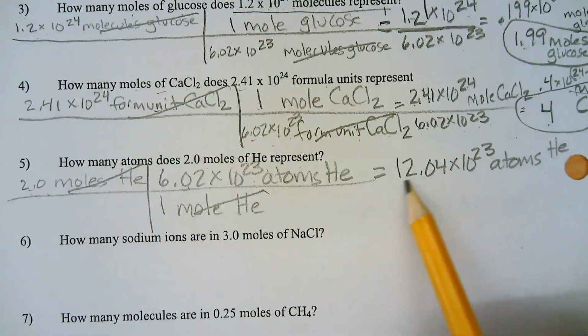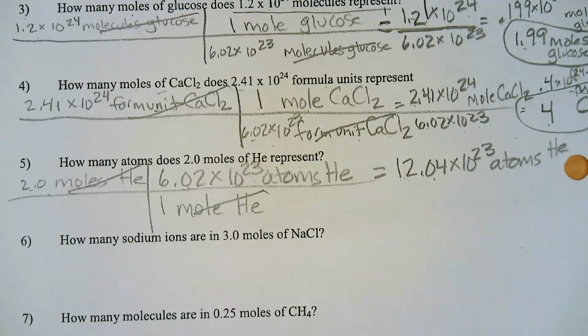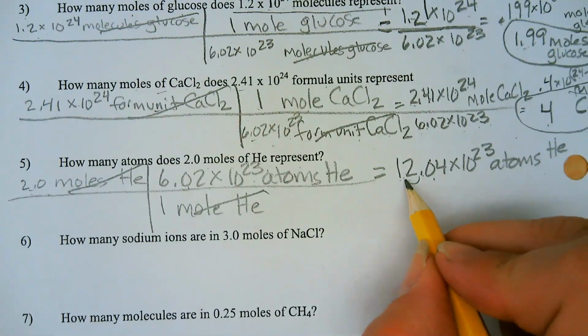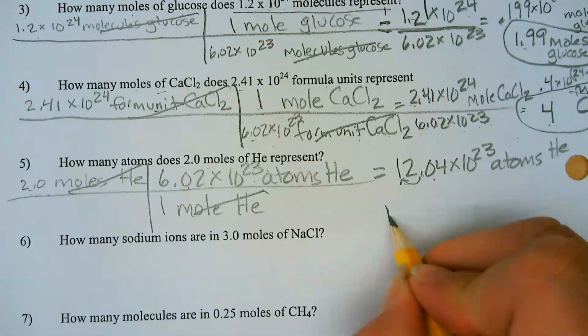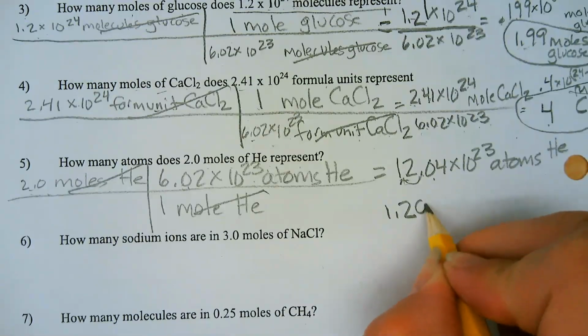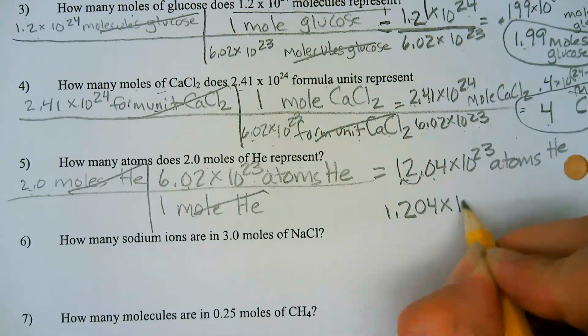However, the scientific notation police are going to come because your decimal has to be right here. It has to be after the first non-zero number. And so we're going to move the decimal over to the left 1 spot to be 1.204 times 10.